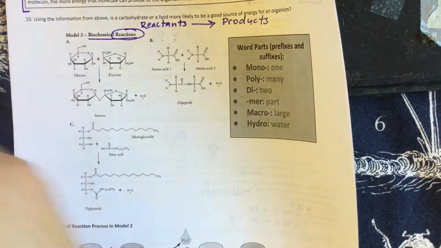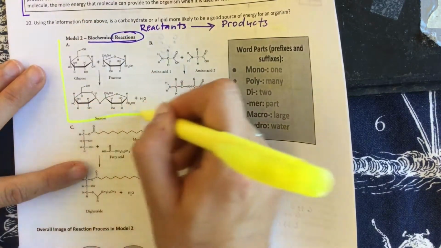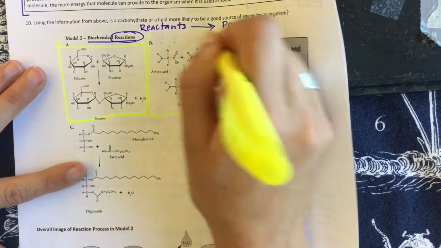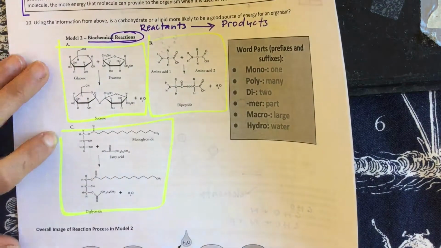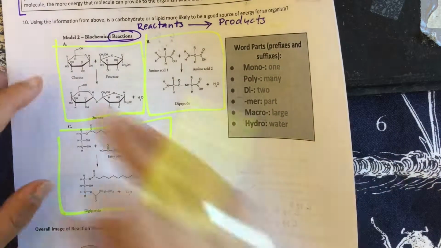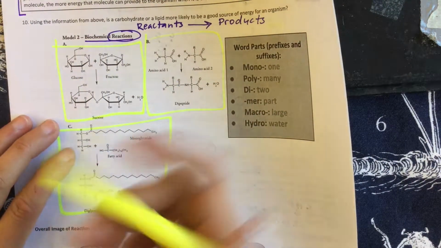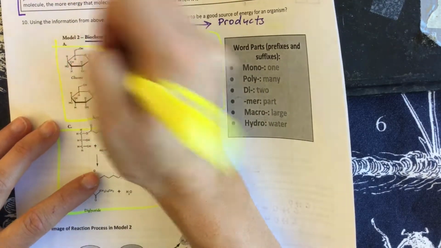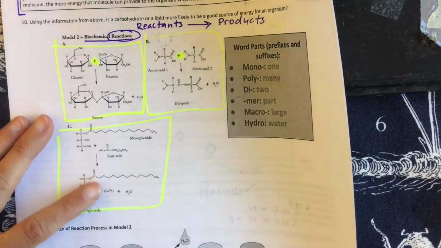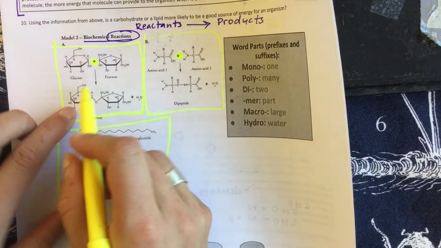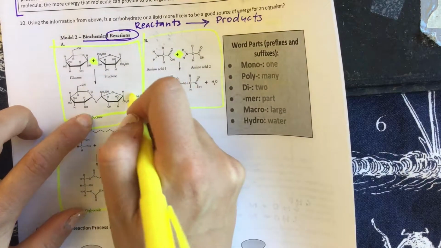So notice that there are three different ones, A, B, C. The three different ones are specific reactions, but they all do the same thing. They all have this thing plus this thing plus this thing equals a big thing plus water.